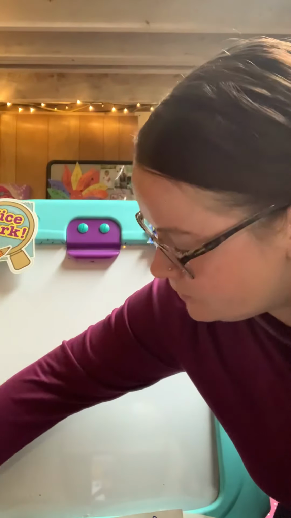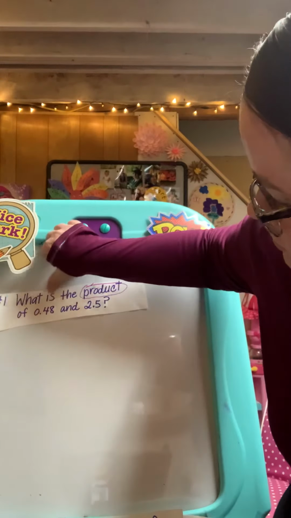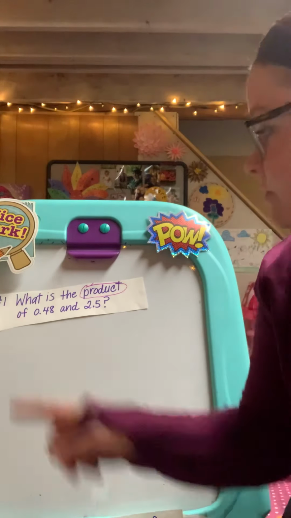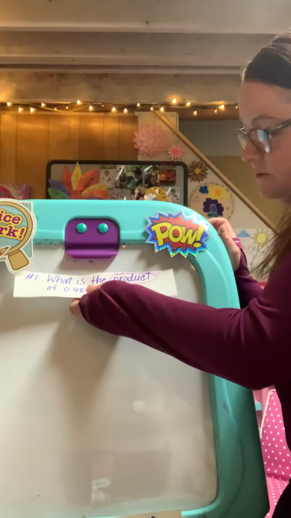Let's try a few problems together. If you need to pause the video and grab some pencils, paper, a notepad, something so that you can try the problems with me, that'd be really good practice. Okay, problem number 1. What is the product of 48 hundredths and 2 5/10?